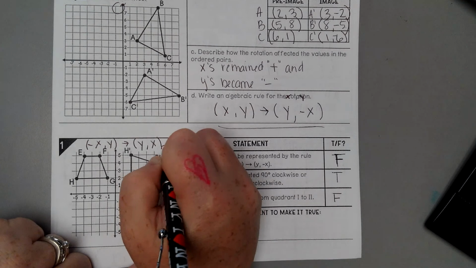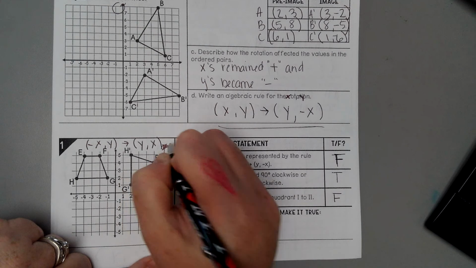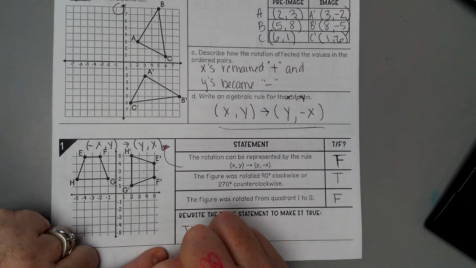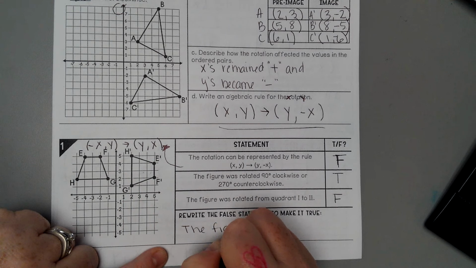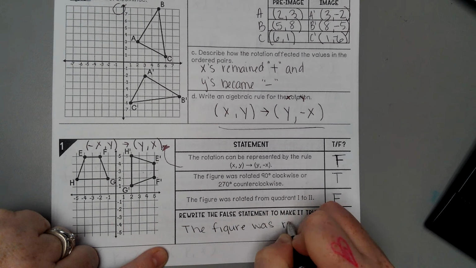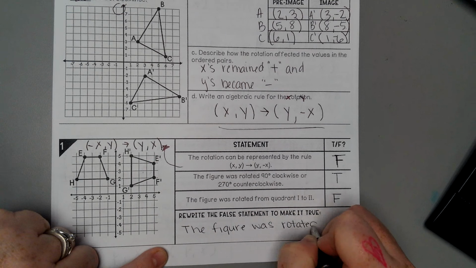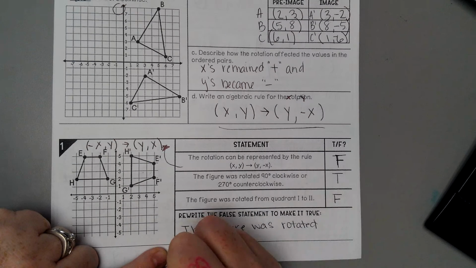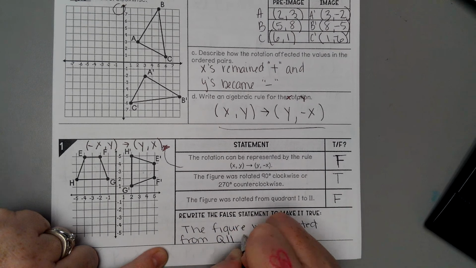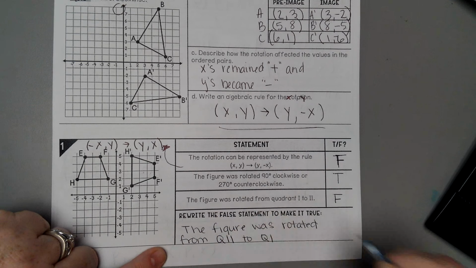That's how we make that one true. This statement we need to rewrite: the figure was rotated from quadrant 2 to quadrant 1.